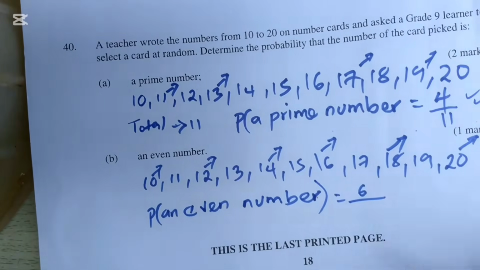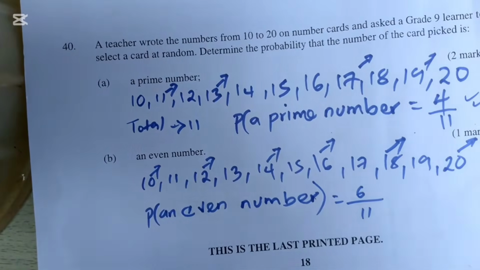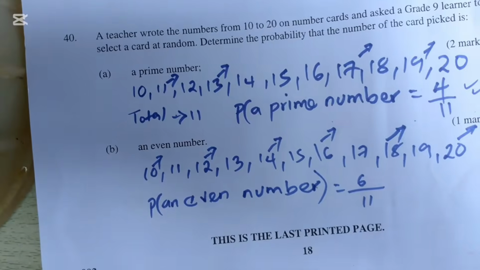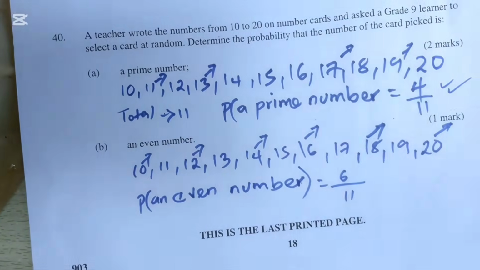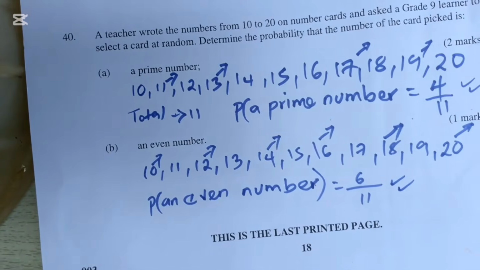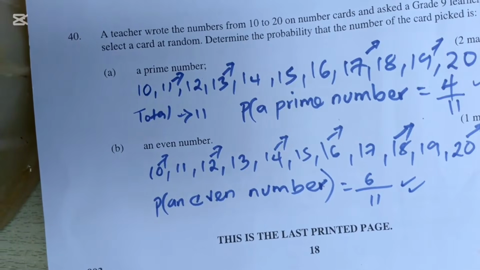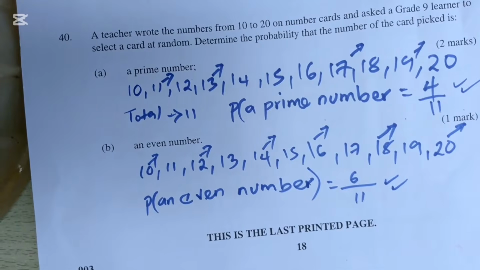The total we've seen is 11. So that fraction is in the simplest form, cannot be simplified further. So we leave it at that point, and that is the probability of picking an even number. Yes, that's all about that question.